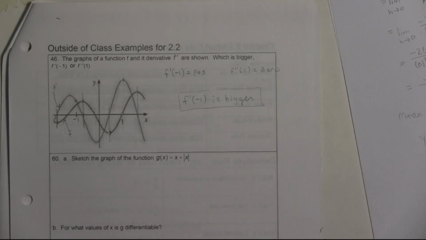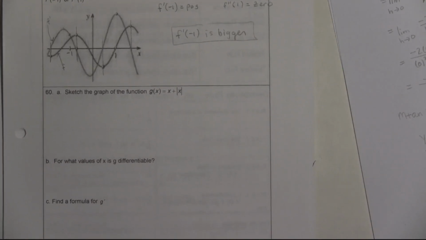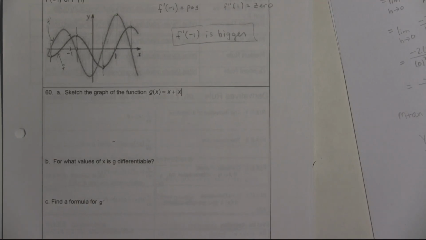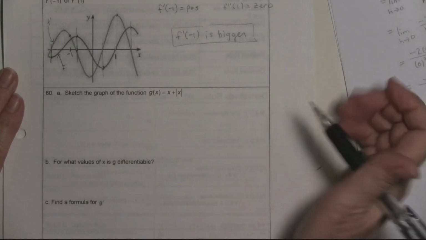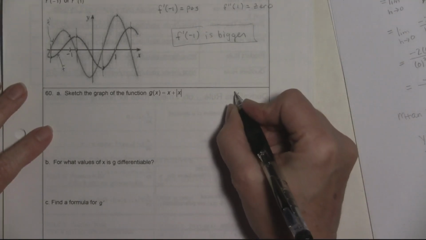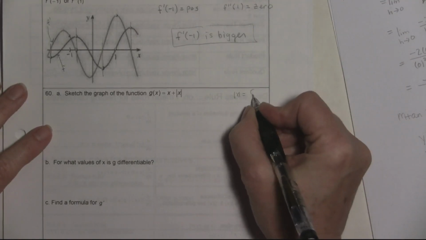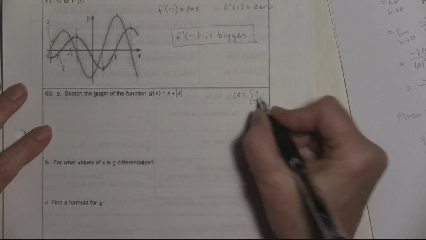Okay, problem 60 here is asking us to sketch the graph of the absolute value of x plus x. And we know by definition, and I'm just going to write that right here, that the absolute value of x is either equal to x or to negative x.